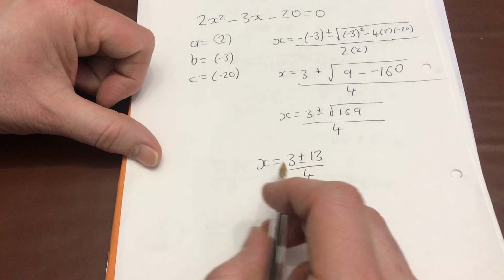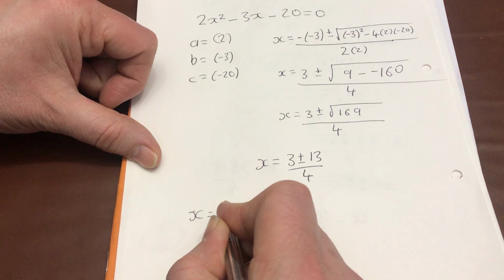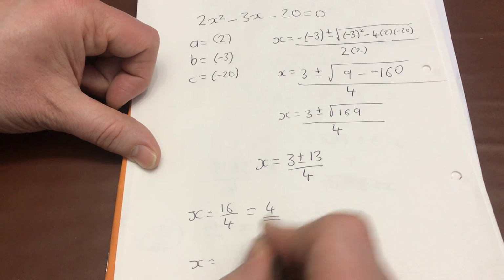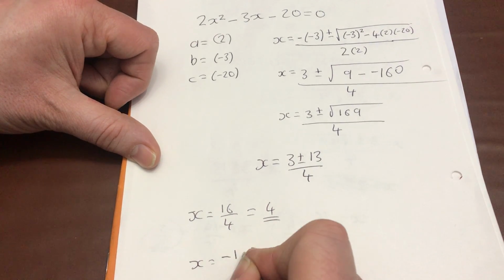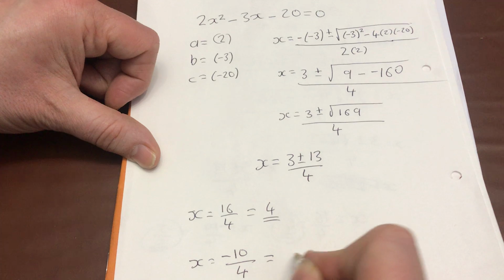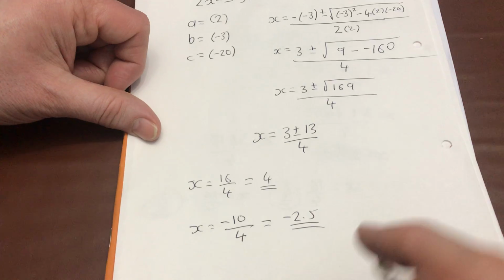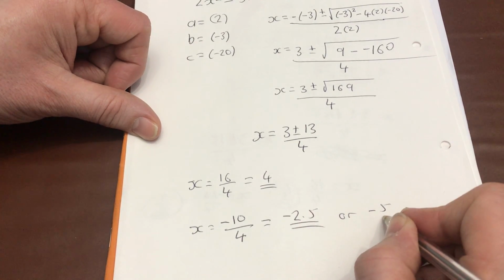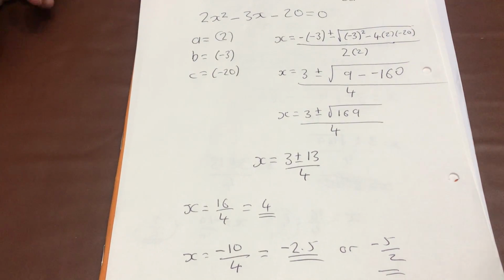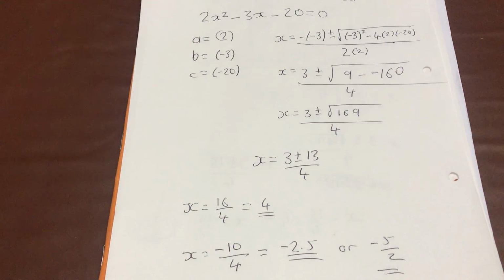There's your two solutions. So if it's plus 13, it's 3 plus 13, which is 16 over 4, which is 4. Your other solution, if it's minus 13, it's 3 minus 13, x is minus 10 over 4. So that's going to be negative. You can do it as a decimal there if you want, negative 2.5, or you could write it as negative 5 over 2. So recognise what is a, b and c first, and then do your substitution.